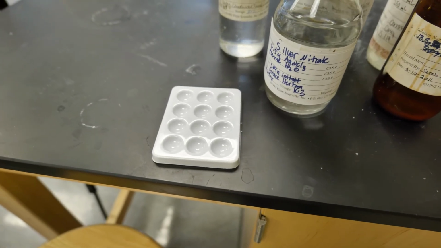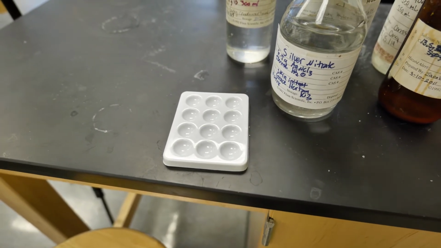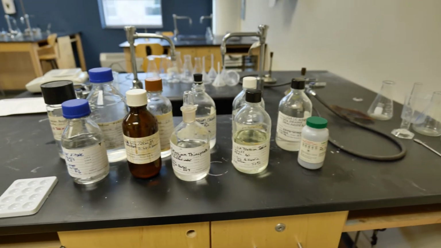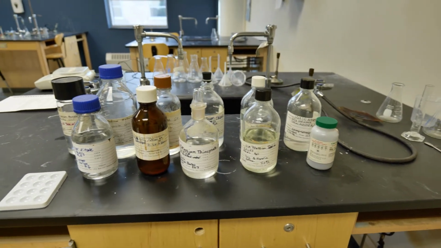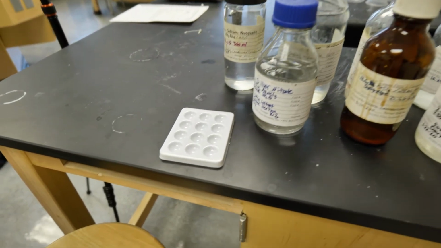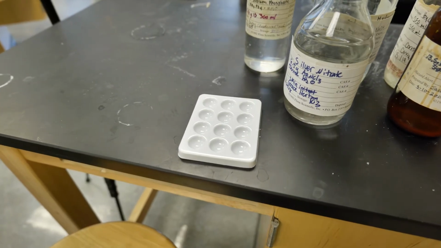We're going to be putting them in this spot plate here and mixing them up, and we're going to see if any chemical reactions occur. And if so, we are then going to write down the chemical formulas and the names of the compounds that form in the spot plate when we see a reaction. Here we go, let's get started.